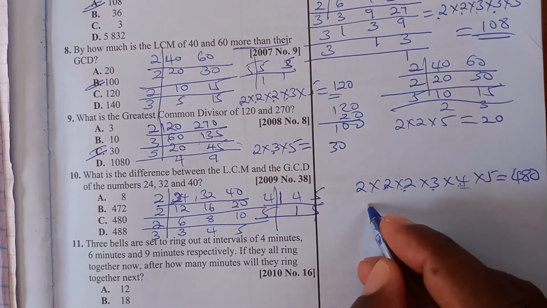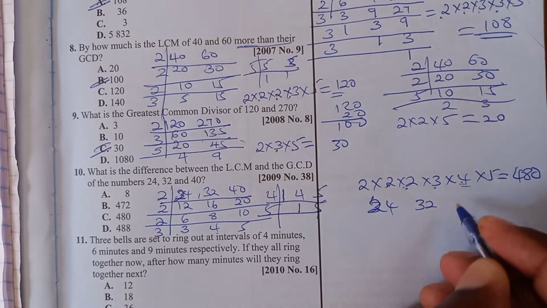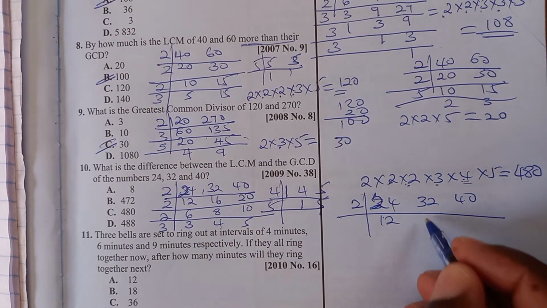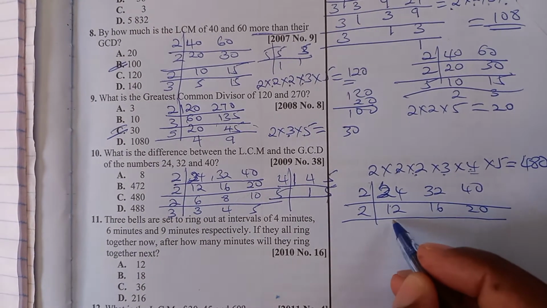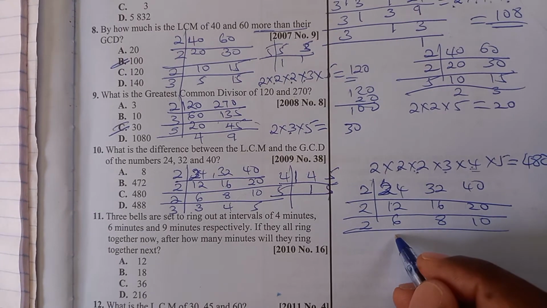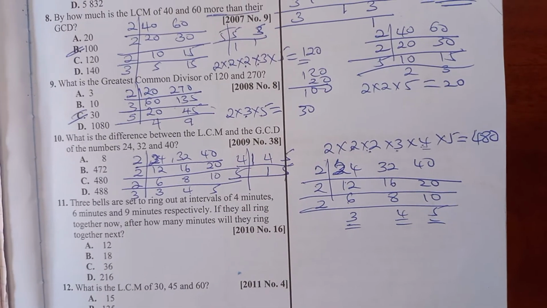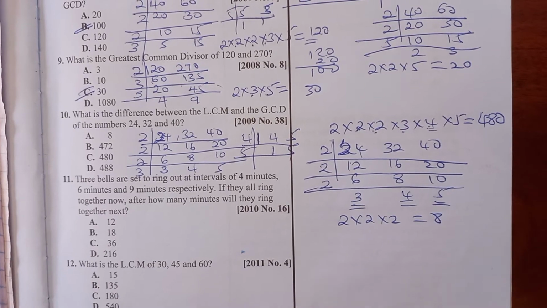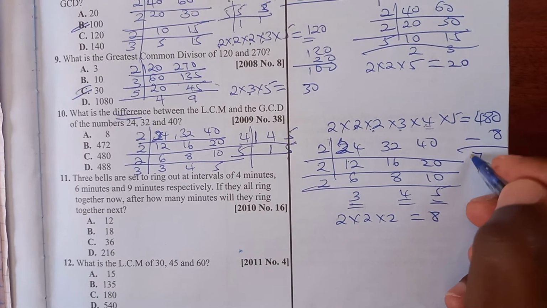The GCD will be given by 24, 32, and 40, which will be 2 because of 12, 16, and 20. Learners, I know you are very good in division, so we continue by 2, 6, 8, and 10. By 2, we have 3, 4, and 5. Learners, 3, 4, and 5 are not divisible by any other number, so we get our GCD as 2 times 2 times 2, which gives us 8. The question is asking the difference. So we take away from the LCM, we get 472.